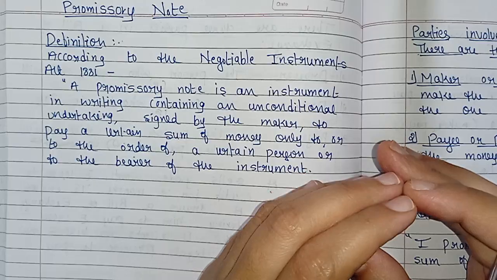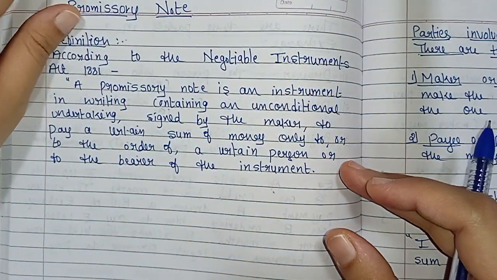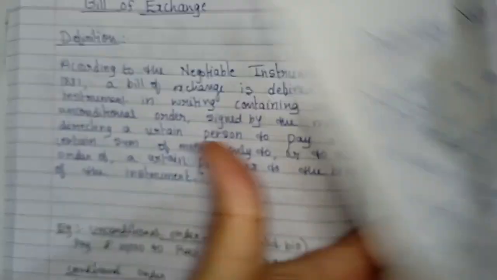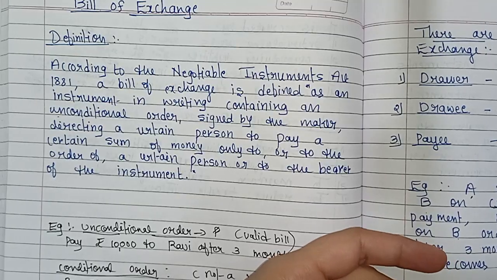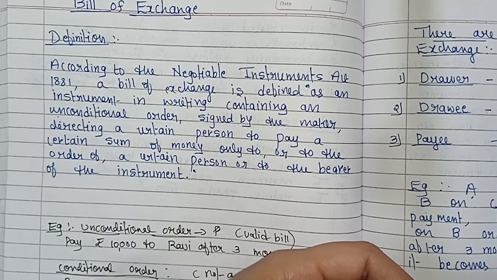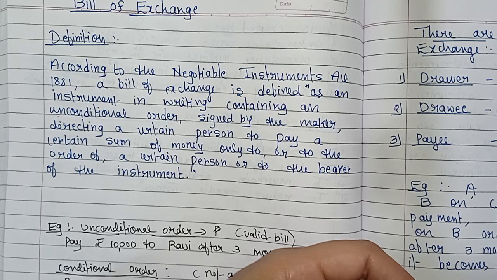What is the meaning of bill of exchange? A bill of exchange is a written order from one person to another. Here the drawer, he is the maker of the bill of exchange, orders another person, the drawee, to pay a certain amount of money to someone either immediately or after a fixed time.